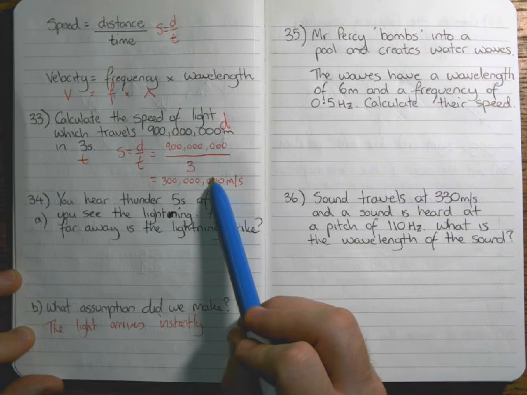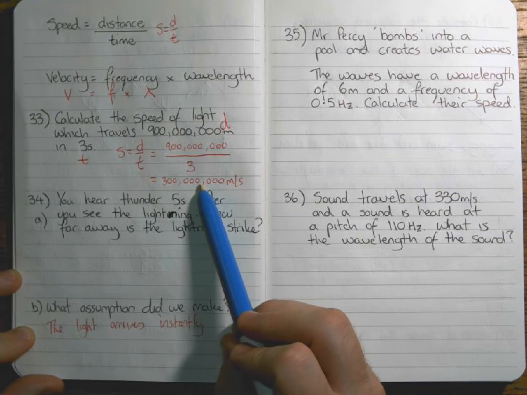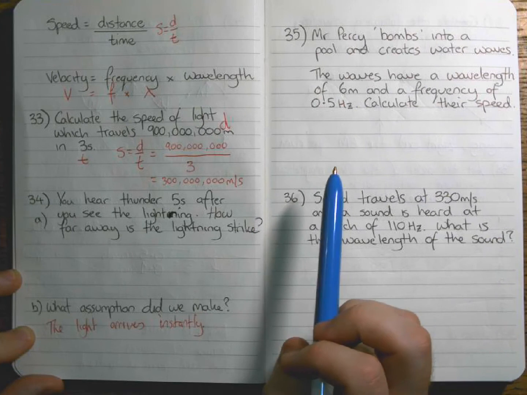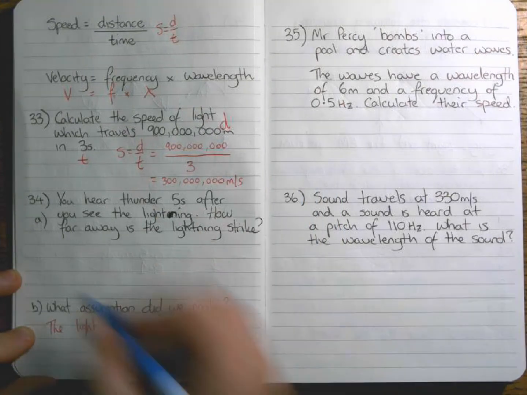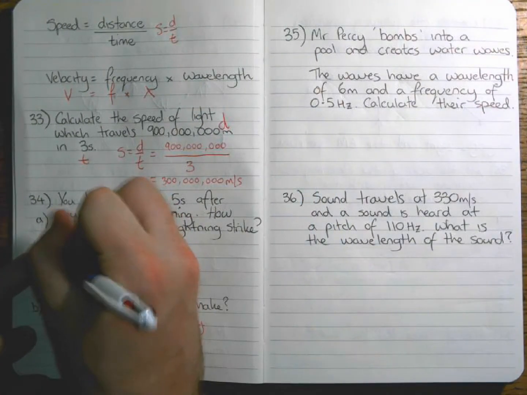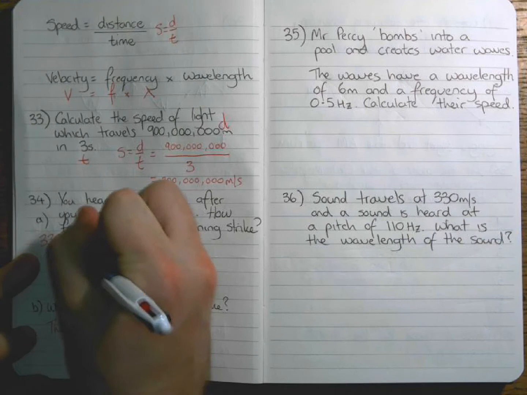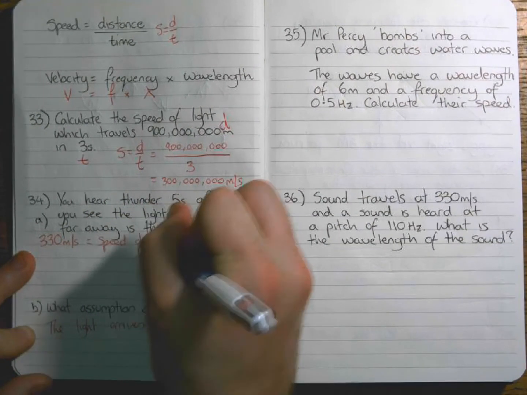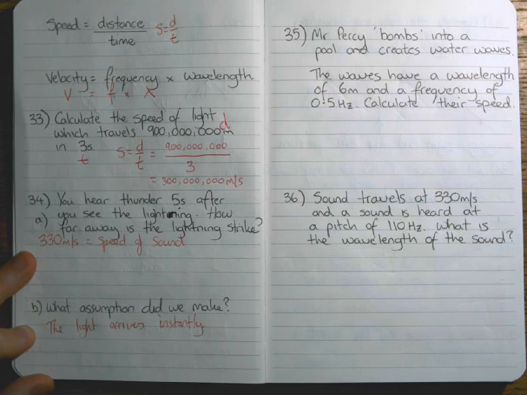But because light travels at 300 million meters per second, and the speed of sound is 330 meters per second, then light's approximately 1,000,000 times faster than sound. So we're going to assume the light arrives instantly.